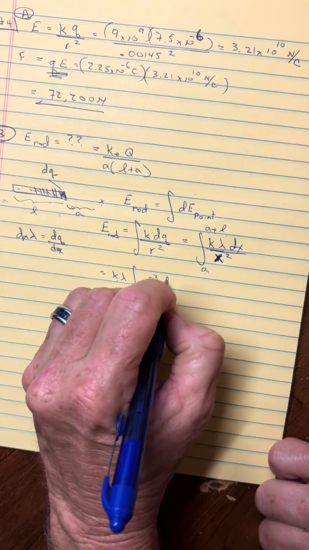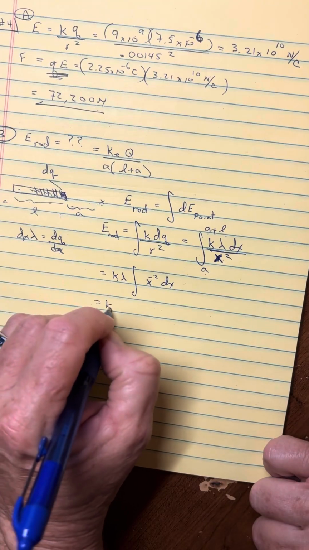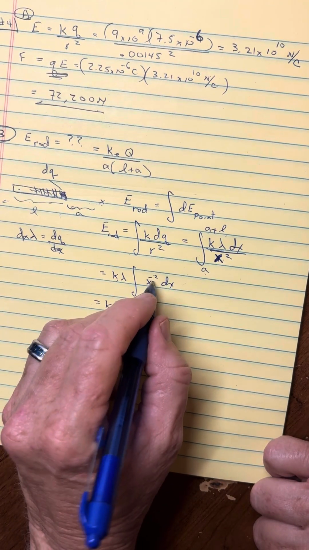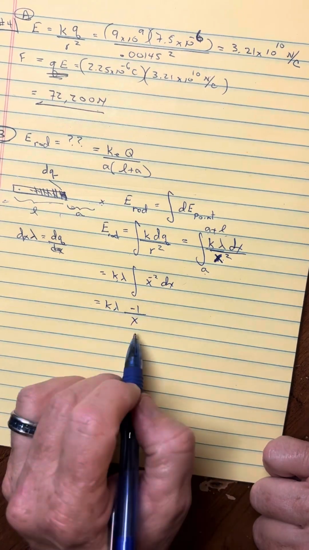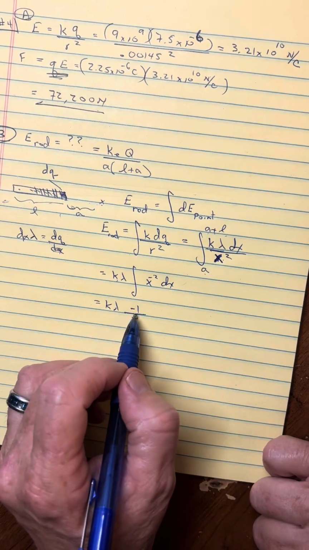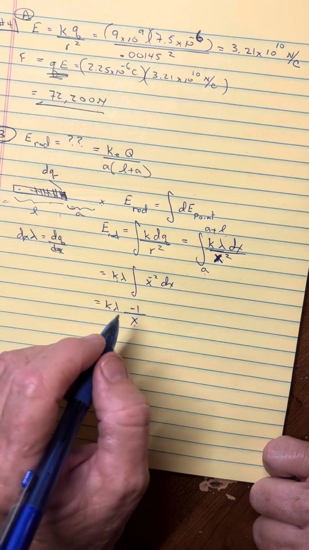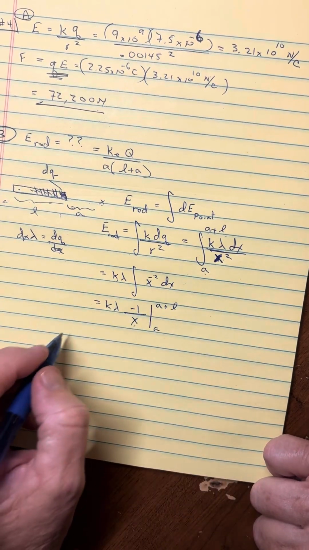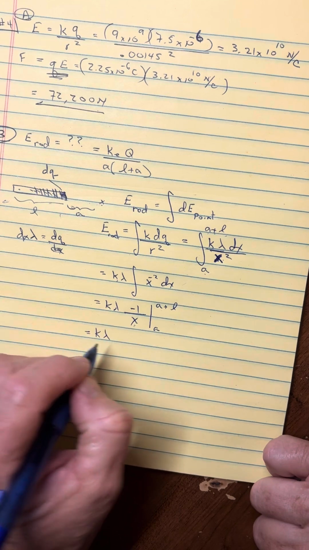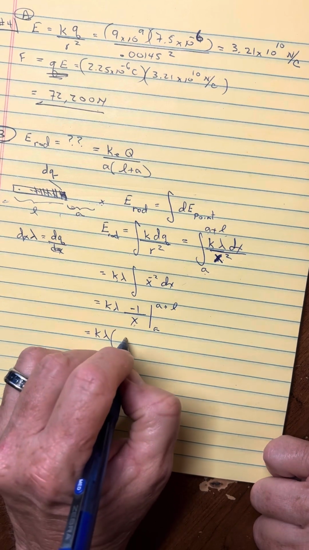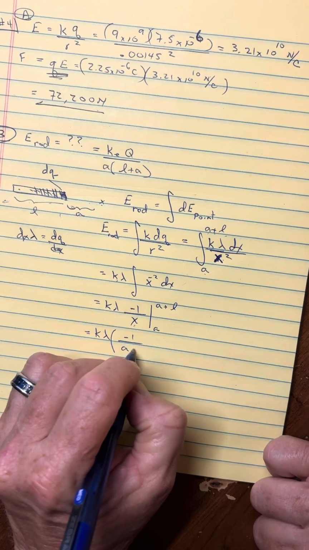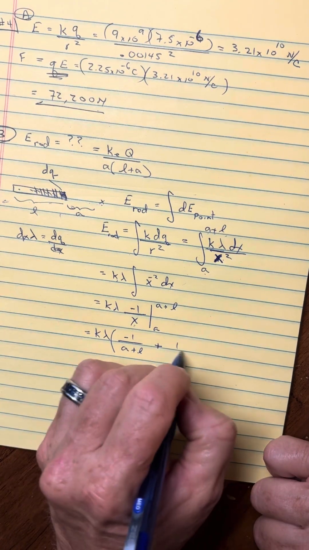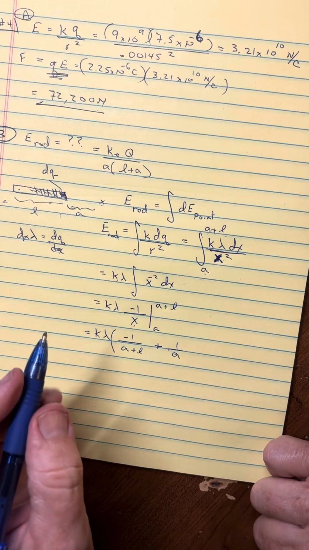And then we have a power function. In a power function, you just add 1 to the exponent. That makes negative 1 on the exponent, so I'll put it down here. And then you divide by that new one, which is negative 1, although I'll move it up at top. And then our limits were from a to a plus L. So this is Coulomb's constant times lambda, and then there'll be 1 minus a plus L, and then minus a negative 1 over a.